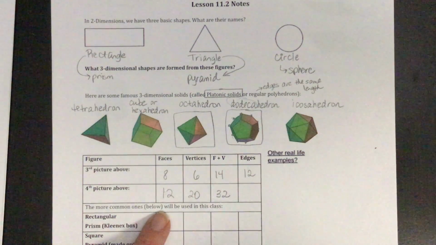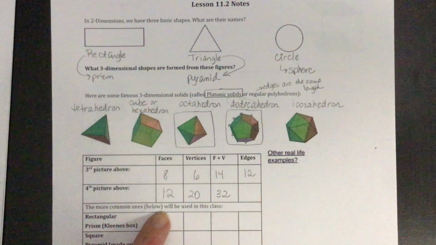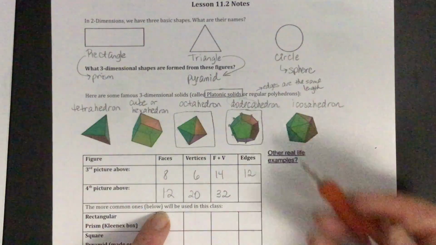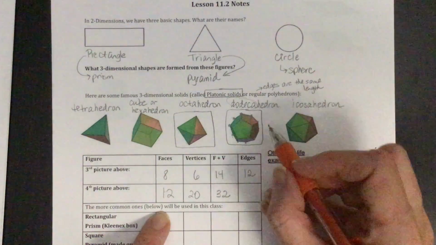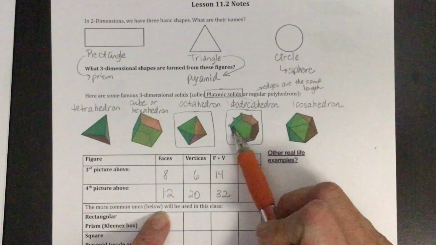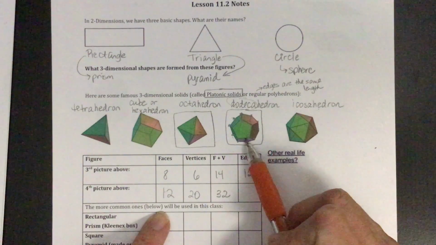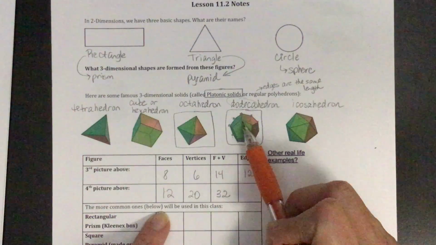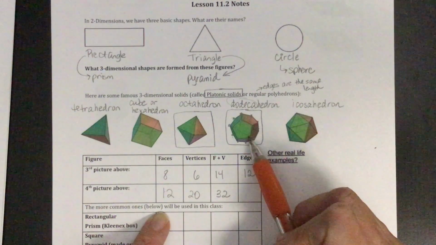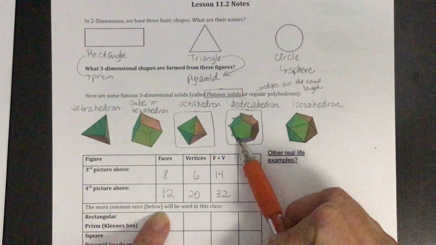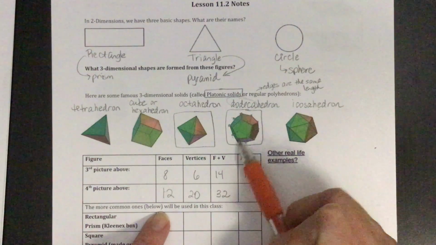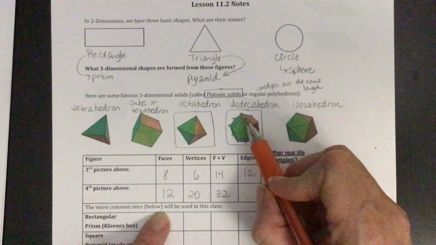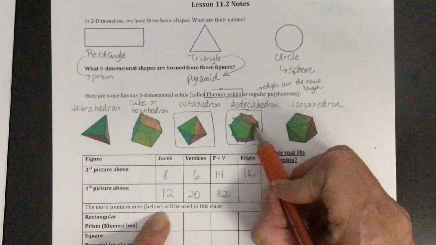All right, edges. Okay, again, not an easy thing to count. If I just look at what I can count in the front, there's 5 edges right here. Okay, and then I've got this one, 6, 7. Okay, hold on. I'm going to do that one more time. Here's 5.